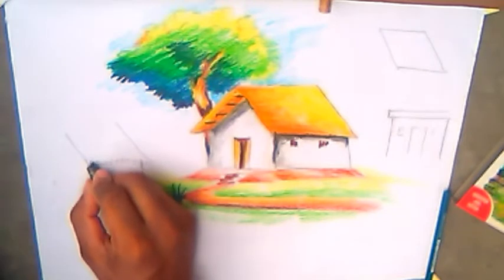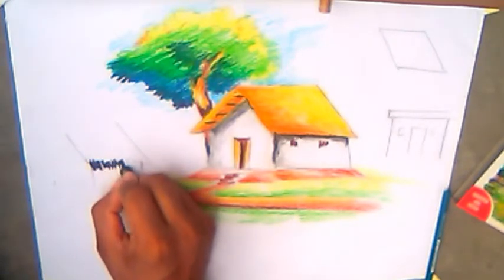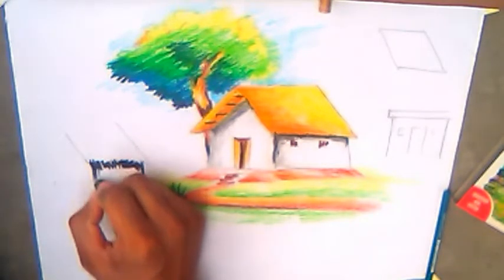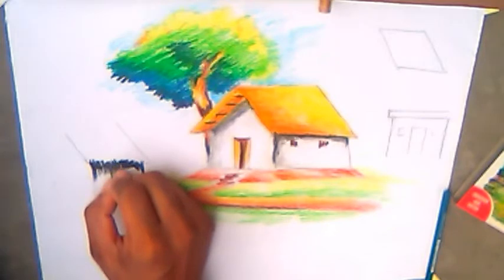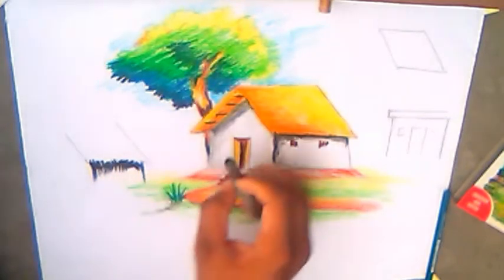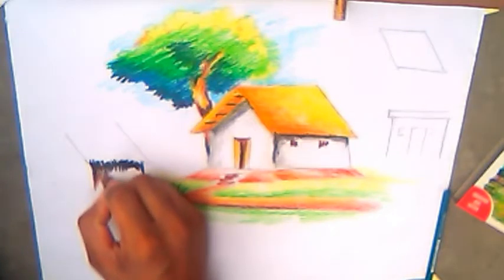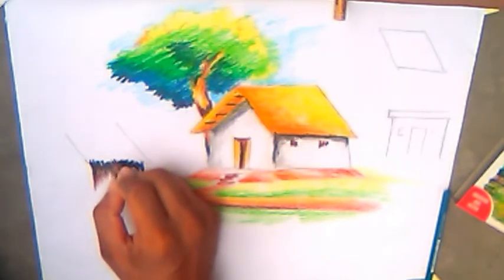Just see. You have to use black color first here, then at the downward seams you have to use dark brown color.